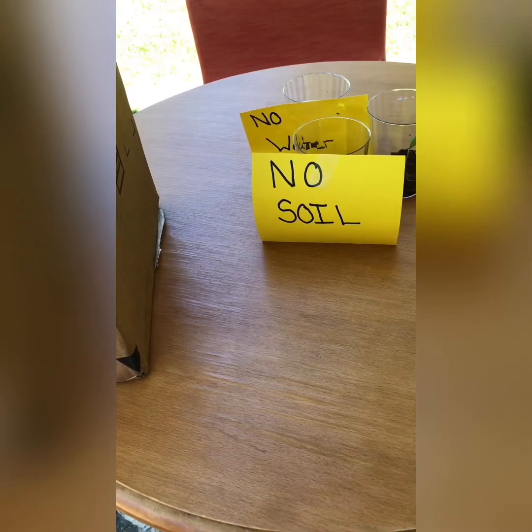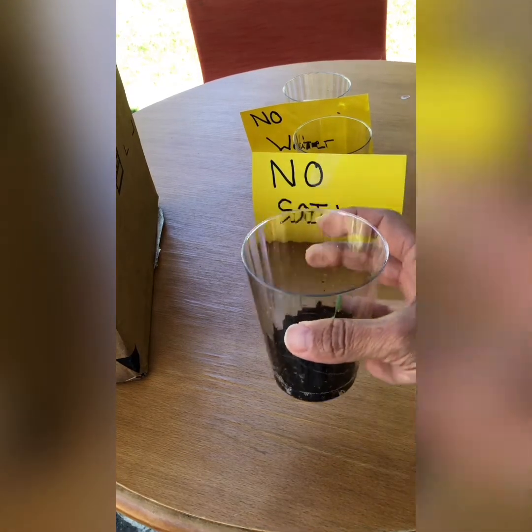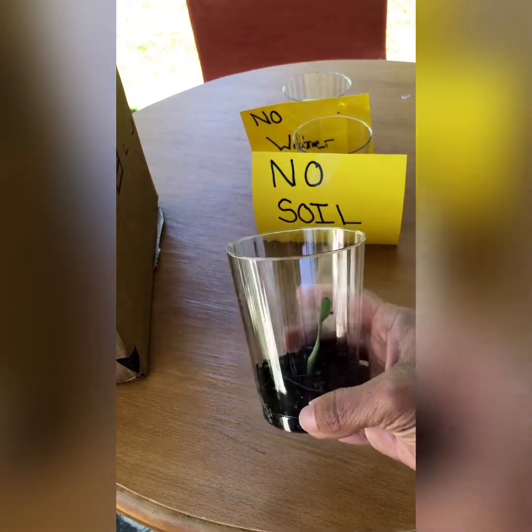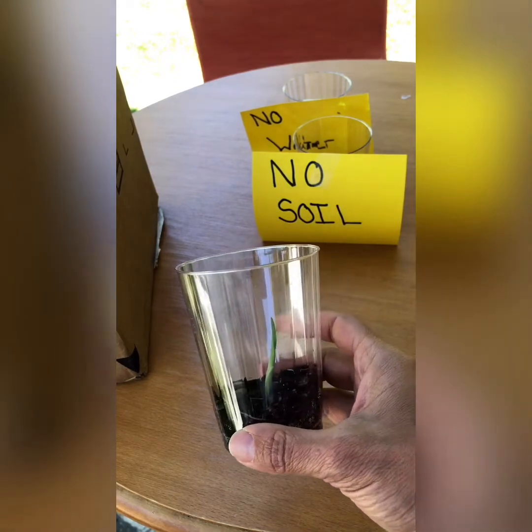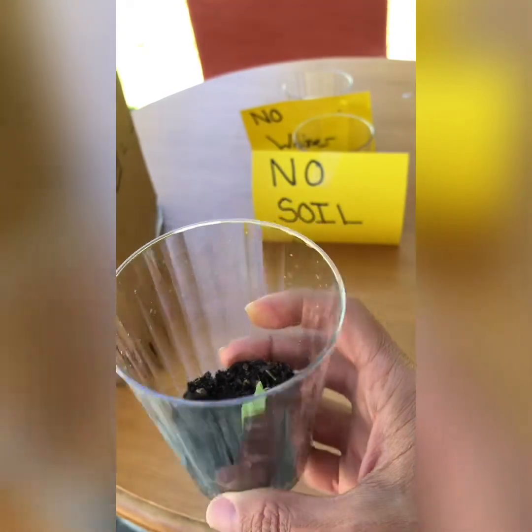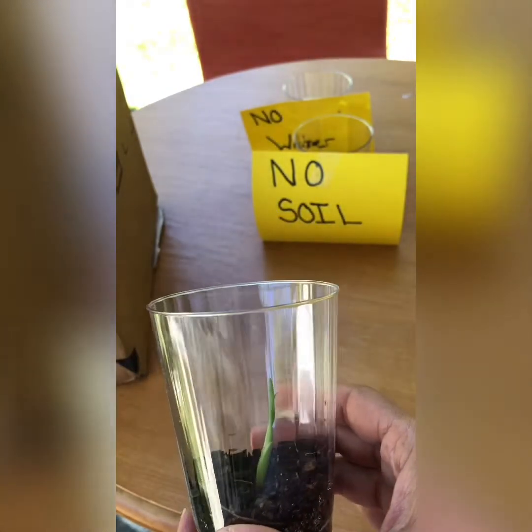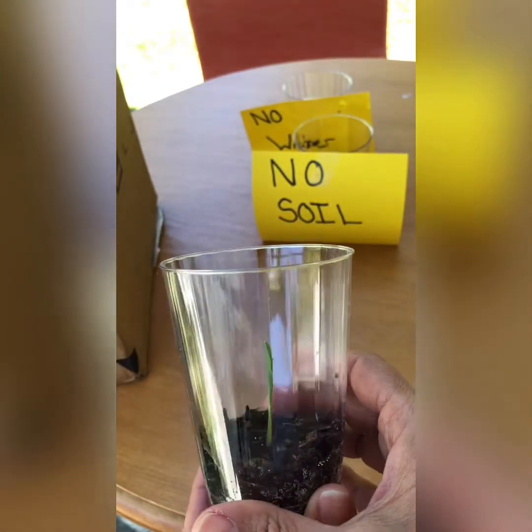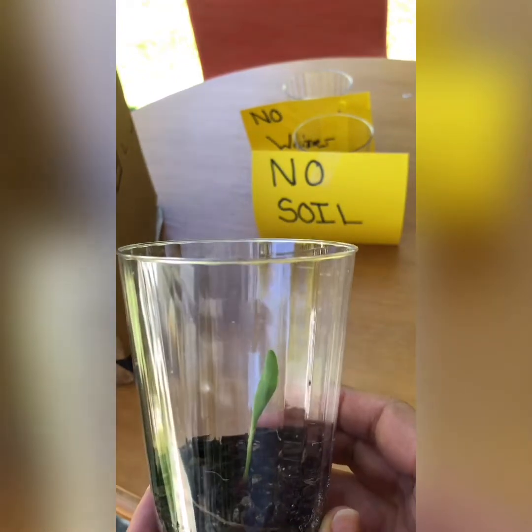Now, let's take a look at our results and see what really did happen, right? This is no longer a guess. This is our result. This is our observation. The first cup is the cup that had everything. There was soil, there was water, and there was sun. What do you notice? Is there growth? Yes. Are there leaves? Yes. Is there a stem? Yes.